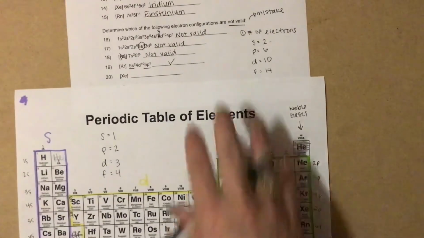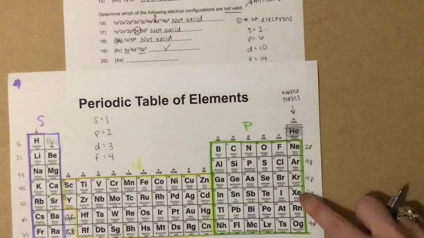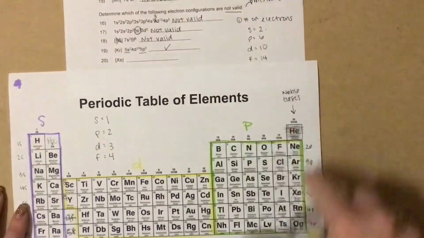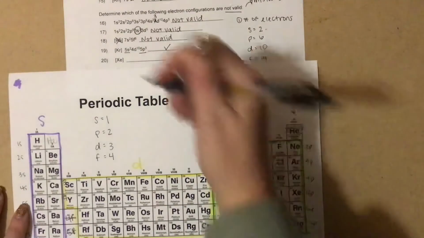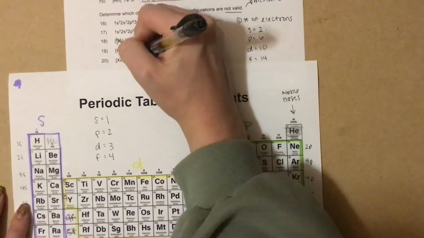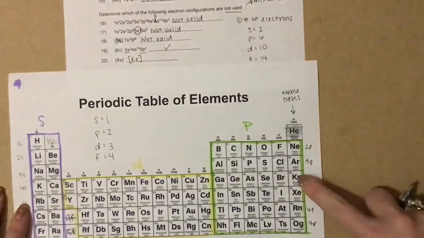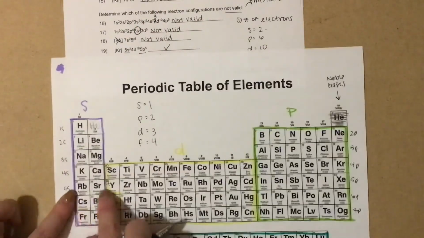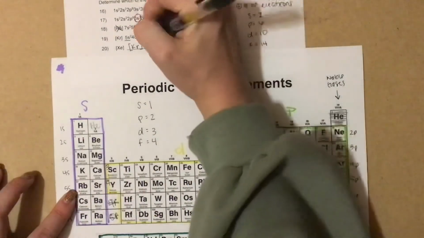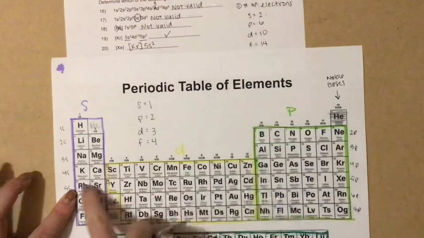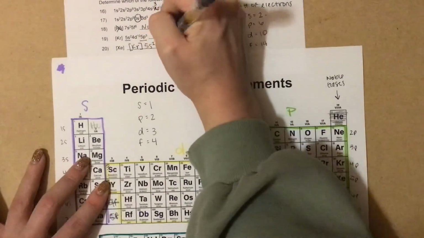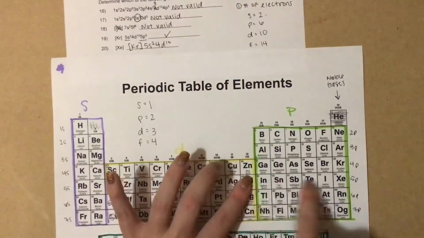So if we do the noble gas notation for a noble gas, you still would want to write it out like this. For xenon, the noble gas before it is krypton, so I'd write Kr, and then I would continue with 5s2, then 4d10, and then 5p6.